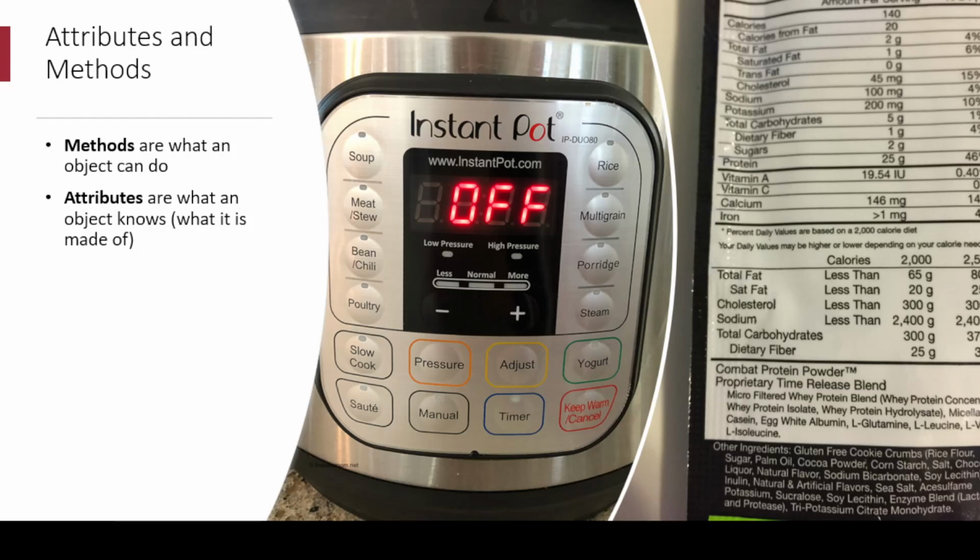You can saute things inside of there. You can essentially bake inside of there, or you can cook, again, rice, soup, meat, bean, chili, poultry. All those are actually recipes for cooking those things inside of there. They're actually a sequence. They're a method of cooking, if you will. And so a method is a thing an object does. An attribute is a thing an object knows. So on the right hand side here, we can see the calorie contents and the ingredients and such. That's the data about the thing you're going to cook.